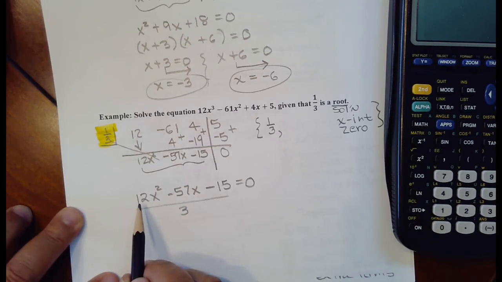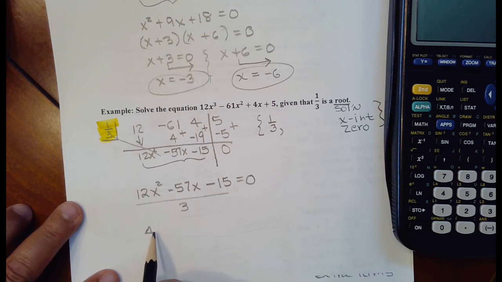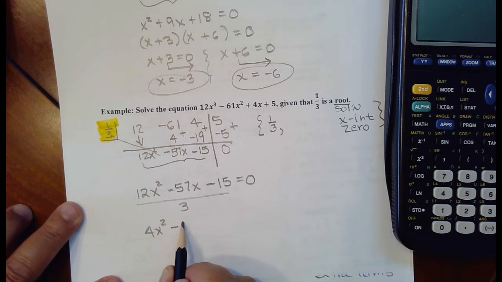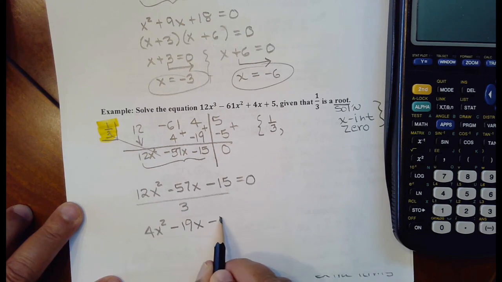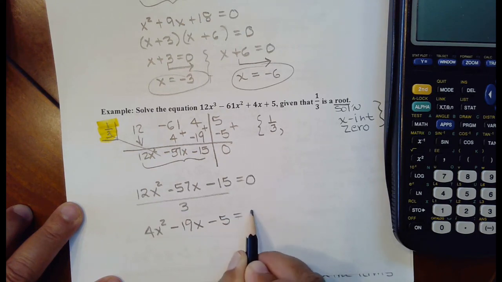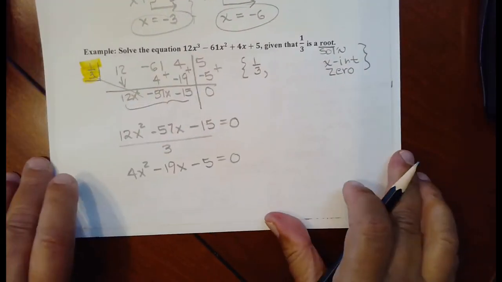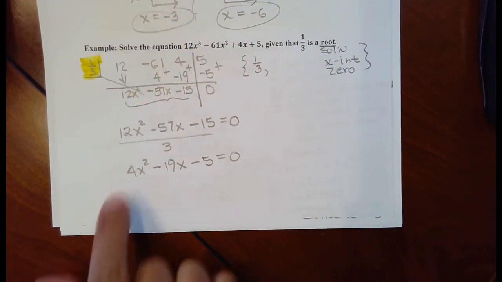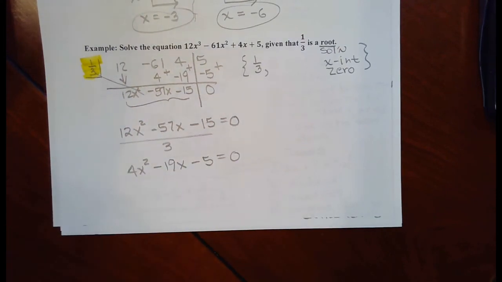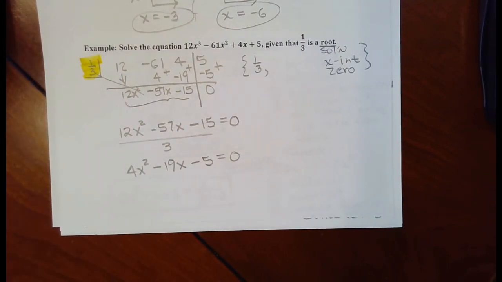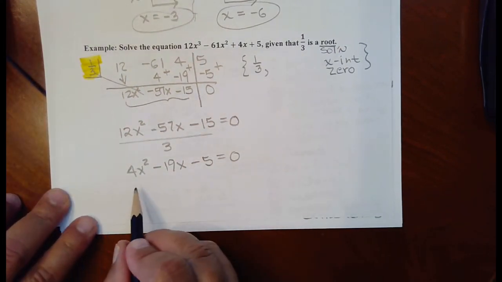Foiling is how you check whether you have factored something properly, and we have. 4x times x is that 4x squared, and then that tricky middle term comes from two different pieces. 4x times negative 5, which would be negative 20x, and then the other part of that negative 19 comes from right here, plus 1x. There you go, there's that beautiful negative 19 in the middle, and then that negative 5 is from that times that.